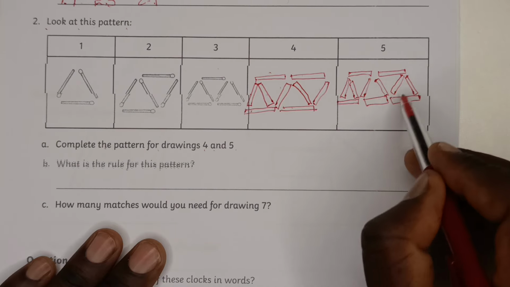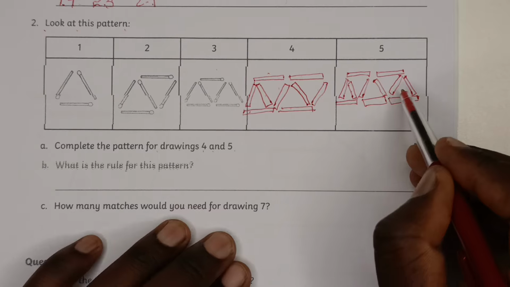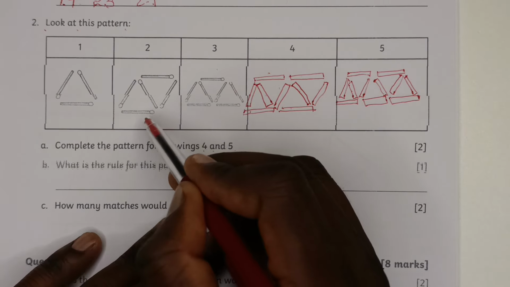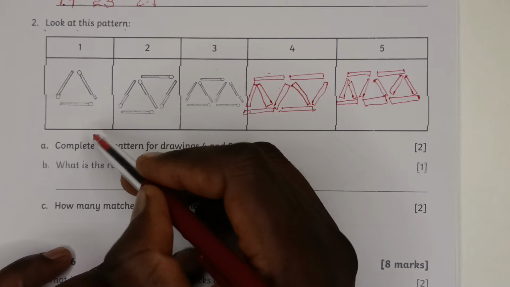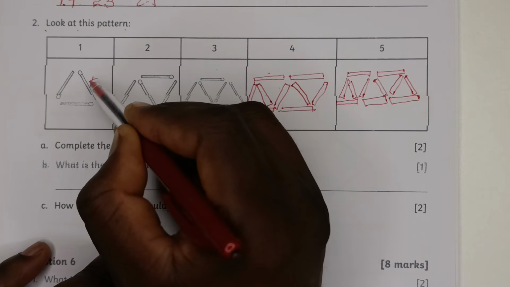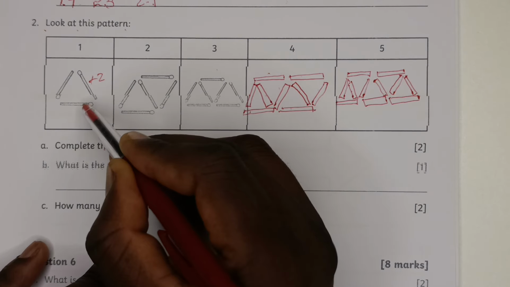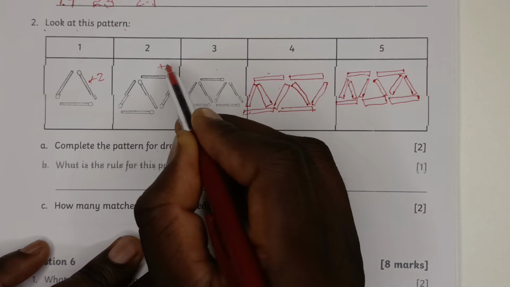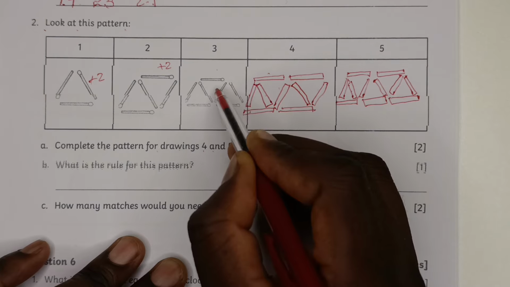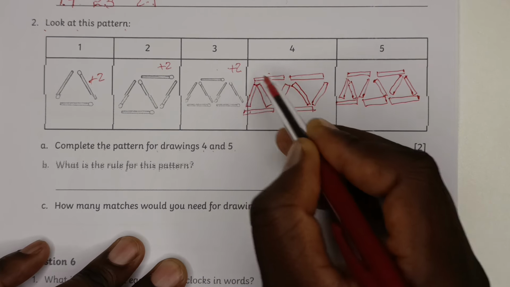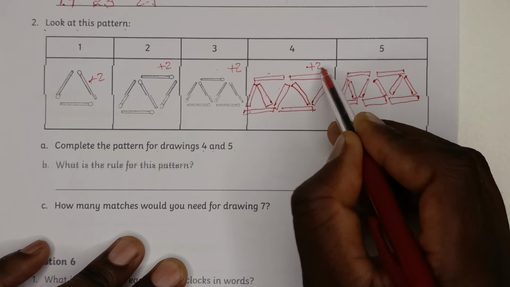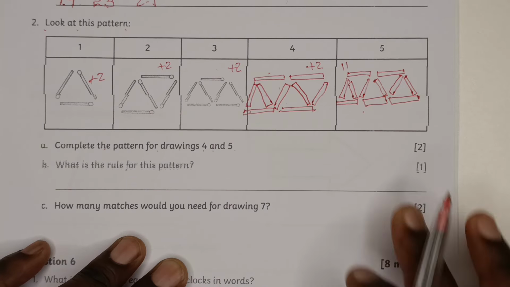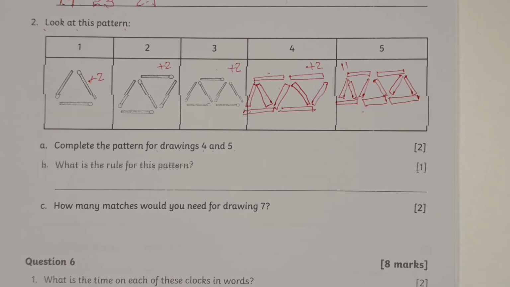So we have got 11 sticks here. We have got 9 sticks here. We have got 7. We have got 5. We have got 3. So the rule is that one of adding 2. So we add 2, we have got 5. This is 5 plus, we add 2. We add 2, we have got 7. We add 2, we have got 9. We add 2, we have got 11. So that's how we complete this.